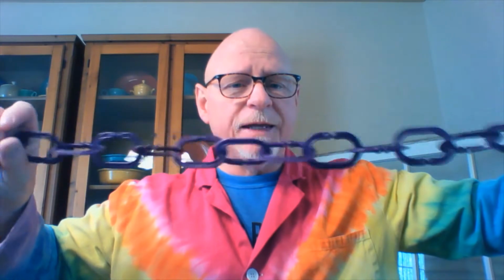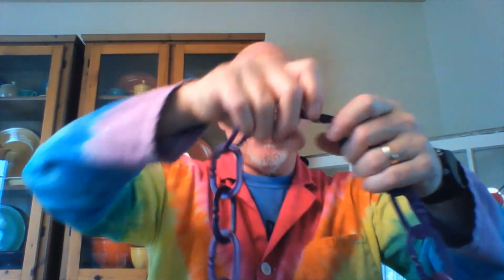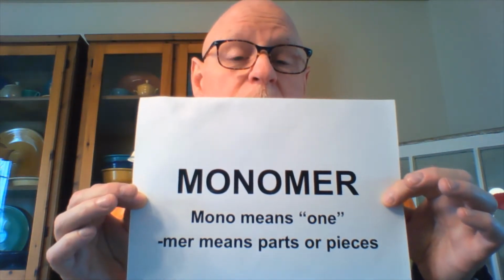Here is an example of a polymer model using plastic chain links. Notice they're all the same, and I can remove one. This individual link is a monomer, and when they're all connected together, we call that a polymer. Monomer. Mono means one, and mer means parts or pieces. Polymer. Poly means many, and mer, again, means parts or pieces.